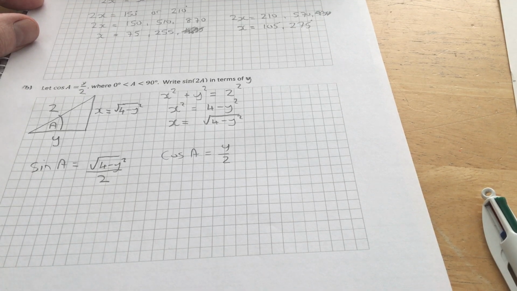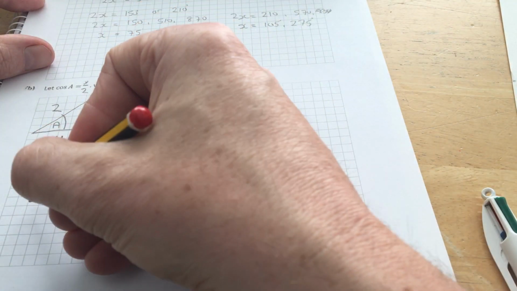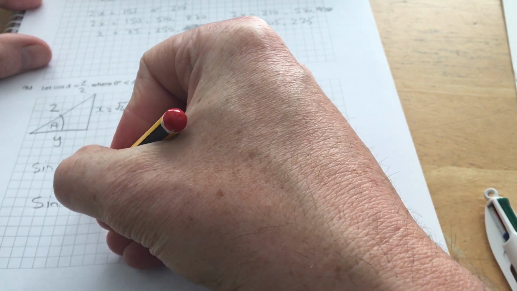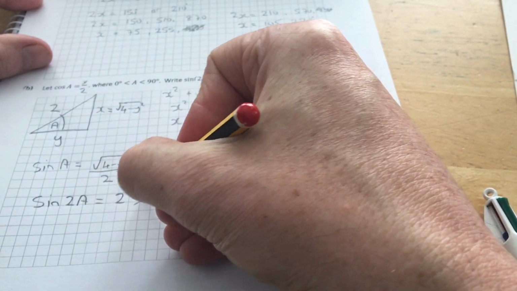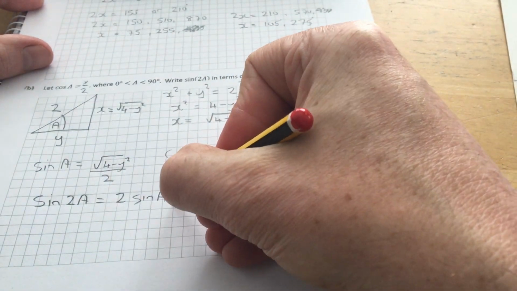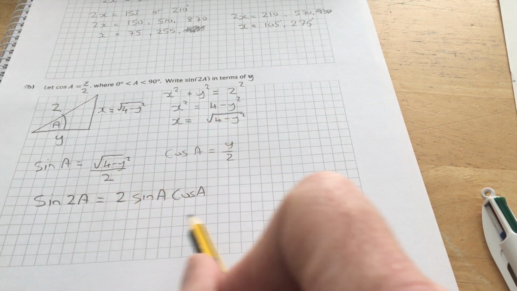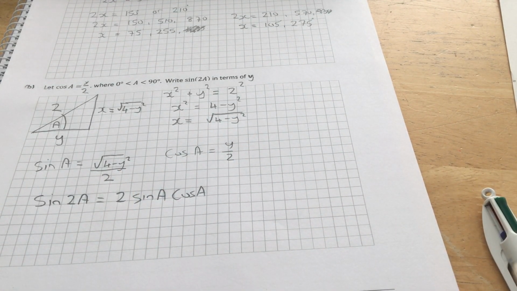Now we're going to need to find an identity here in your tables. If you just go now to your tables and look for some identity that has sin 2A, hopefully you'll be able to notice in your tables that there's an identity for sin 2A that says 2 sin A cos A. And the reason that we take that one is I know sin A and I know cos A, but more importantly, I know them both in terms of y.